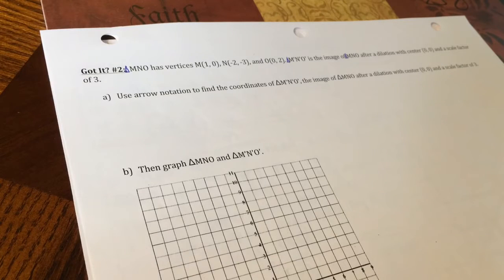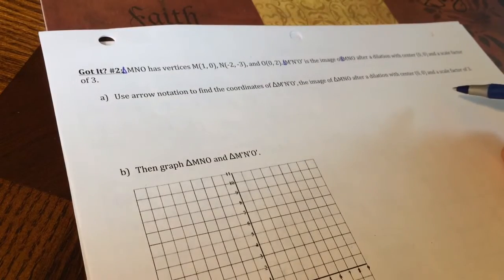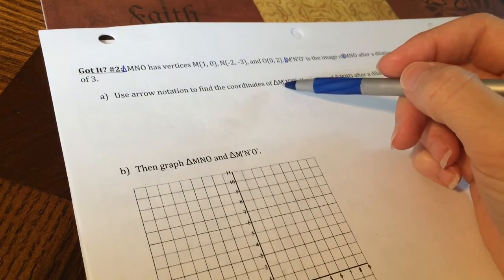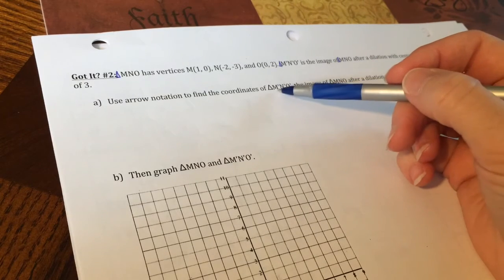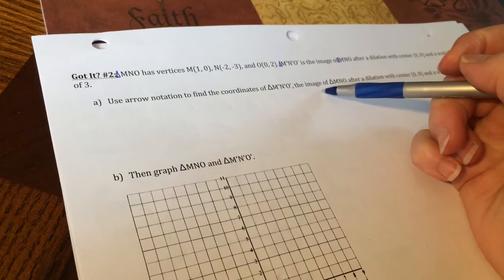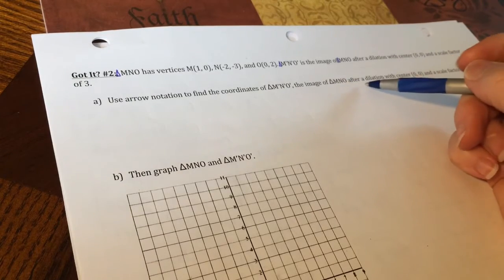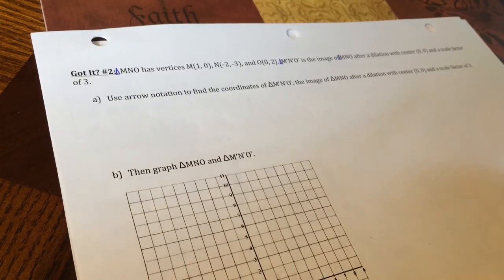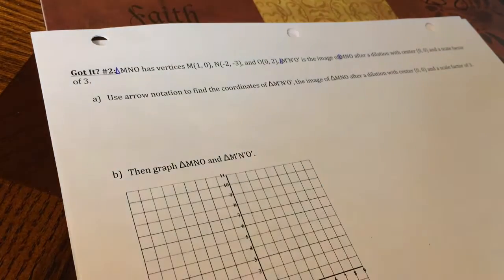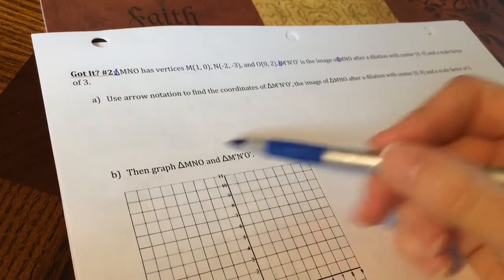Triangle M', N', O' is the image of triangle MNO after a dilation with center 0, 0 and a scale factor of 3. Okay, we're going to use arrow notation to find the coordinates of the image triangle M', N', O', which is the image of triangle MNO after a dilation with center 0, 0 and a scale factor of 3. And then we're going to graph both of the triangles, the original figure and the image figure.